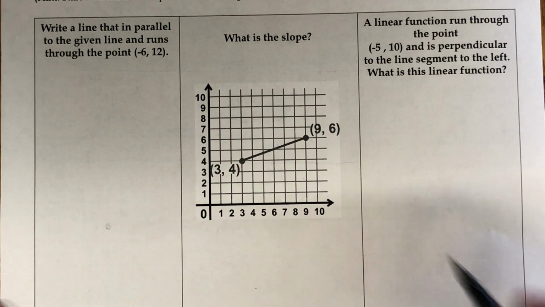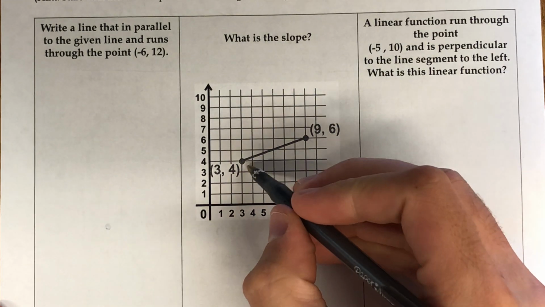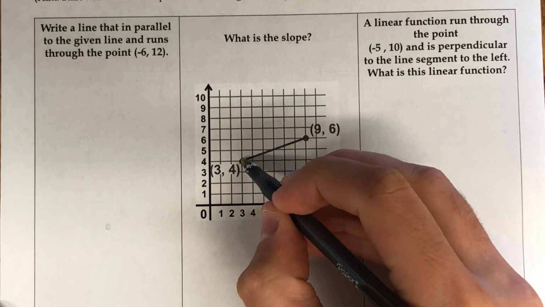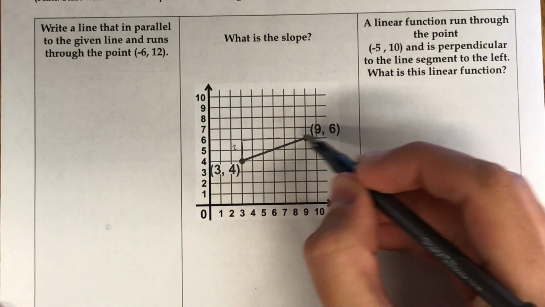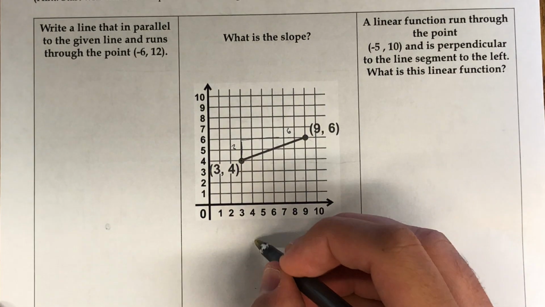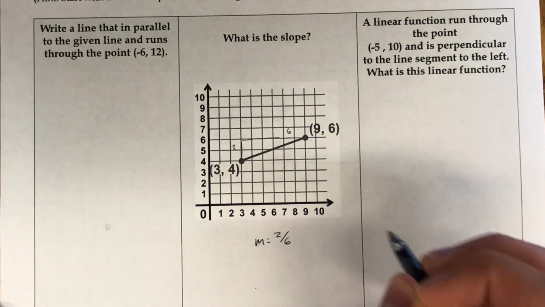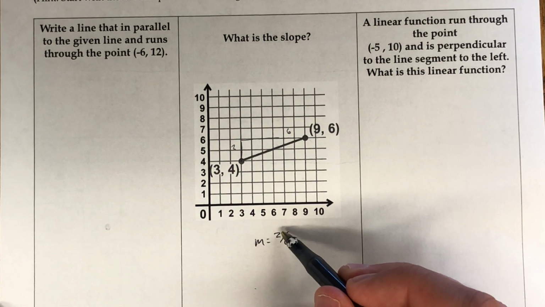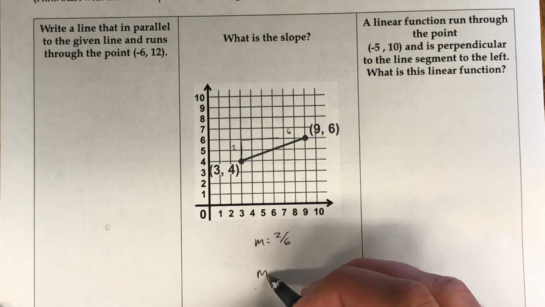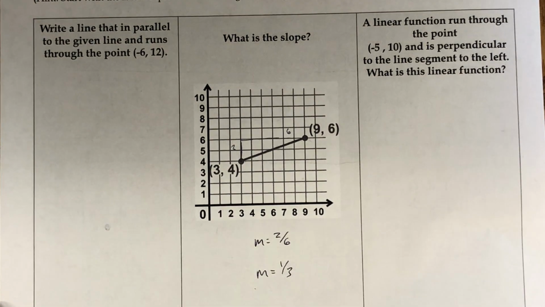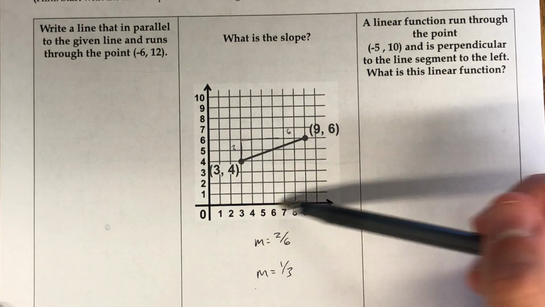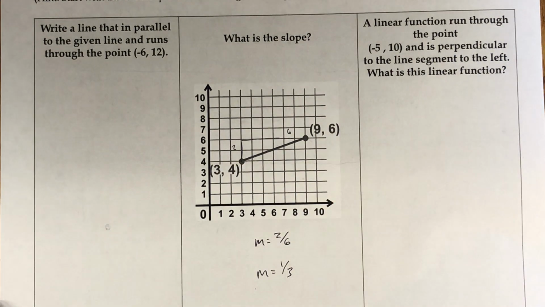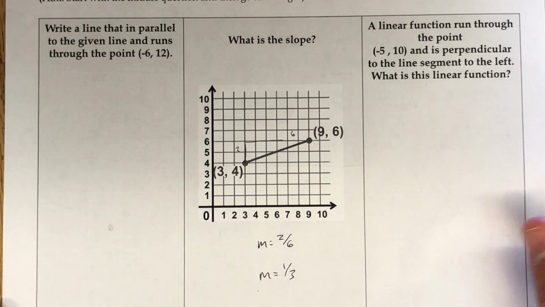Okay, we're back. The slope here. So from here to here, we go up 1, 2, over 1, 2, 3, 4, 5, 6. So our slope is 2 over 6, which we can simplify. Divide both the top and bottom by 2, and we get 1 over 3. Notice here, I am looking to see the scale. I'm making sure it's going up and over by 1s. So if it weren't, you'd make sure to check that for your slope.